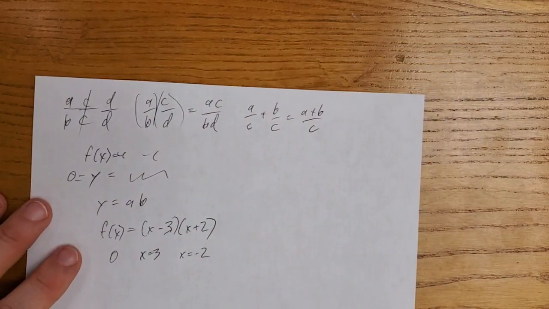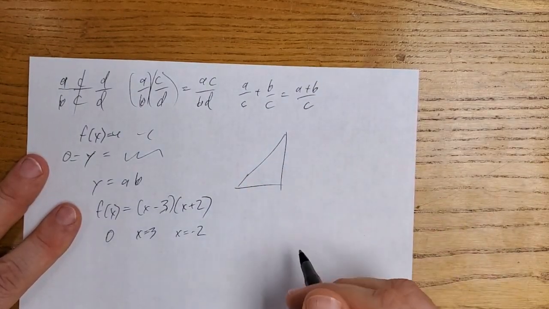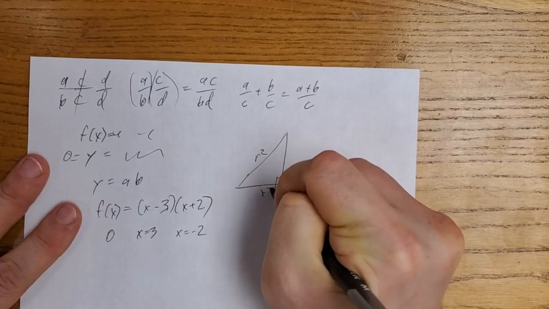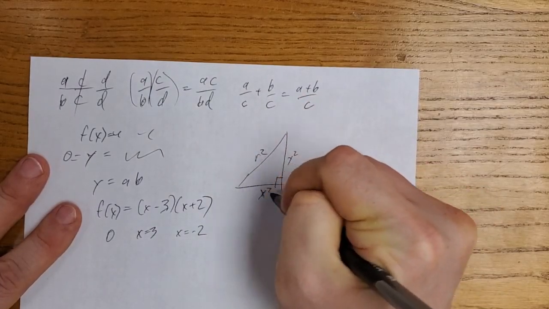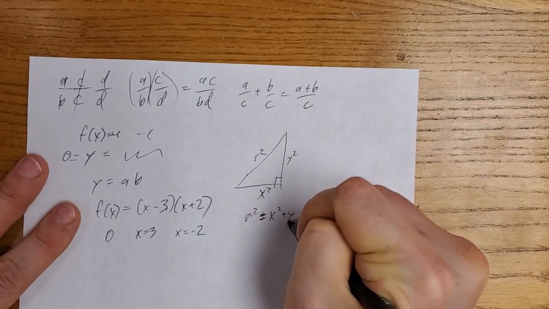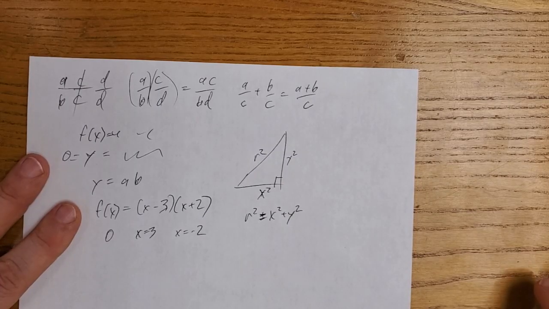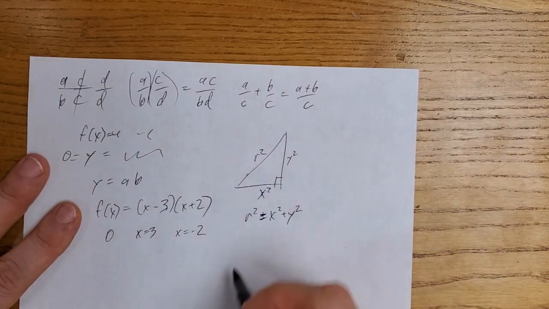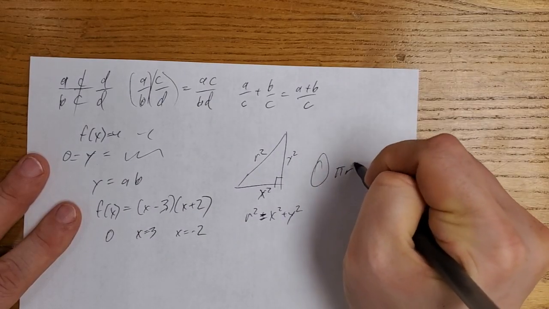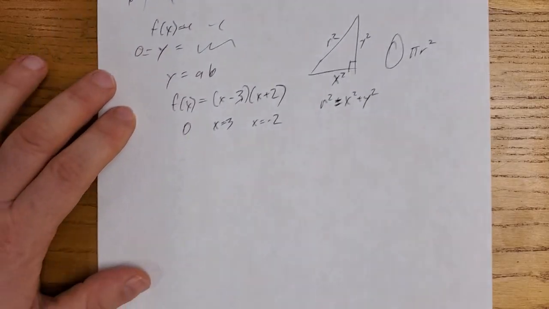I think we ran into the Pythagorean theorem once or twice. So right triangle, square of the hypotenuse is equal to the sum of the squares of the other two sides, equals x squared plus y squared. And area of the triangle, 1/2 base times the height. Area of a circle, pi r squared. What else did we get?